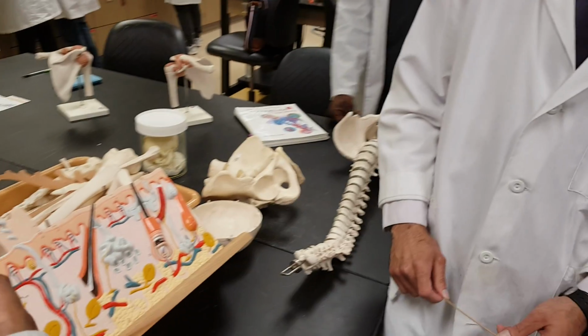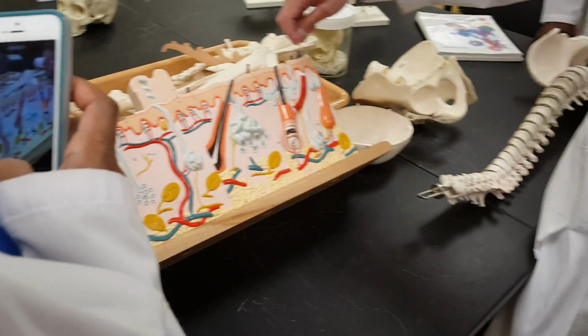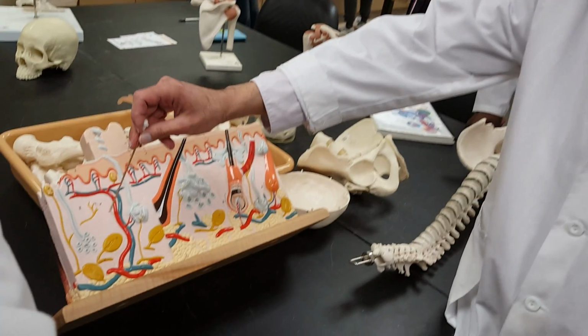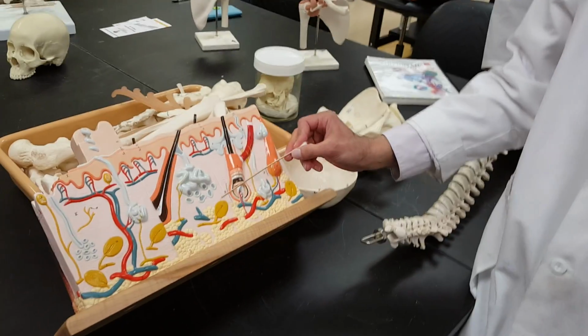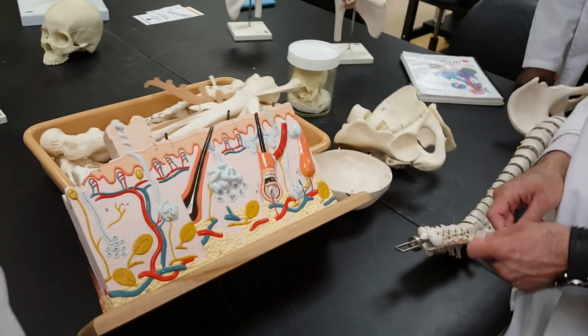So here's the skin model, and we have 3 different sections. Each section is taken from a different part of the body. This section is taken from the palm or the sole. This is taken from the axilla, or the armpit. And then this section is taken from the scalp.